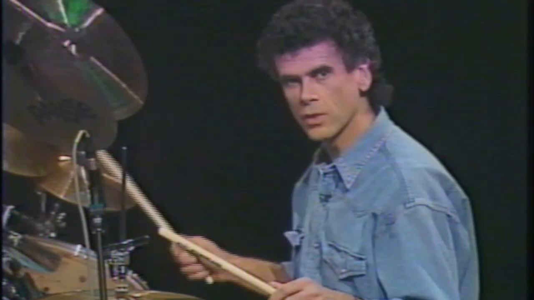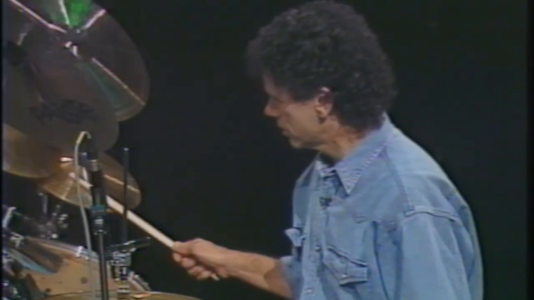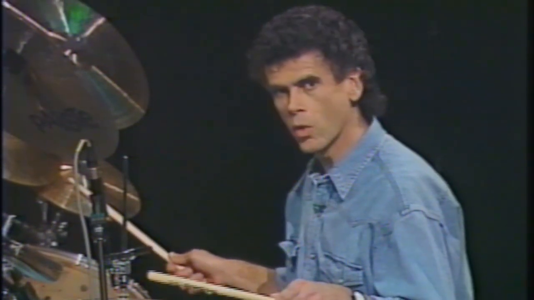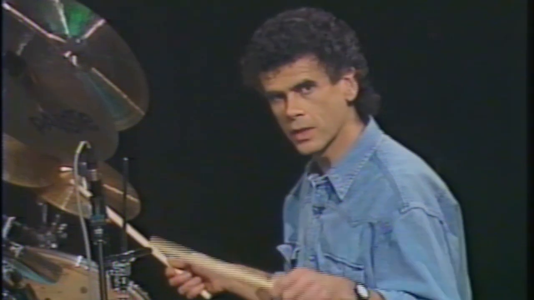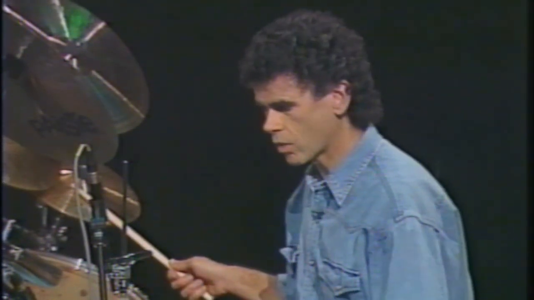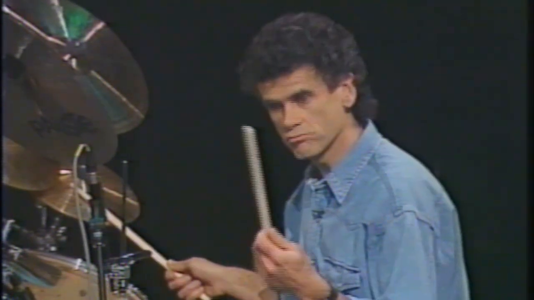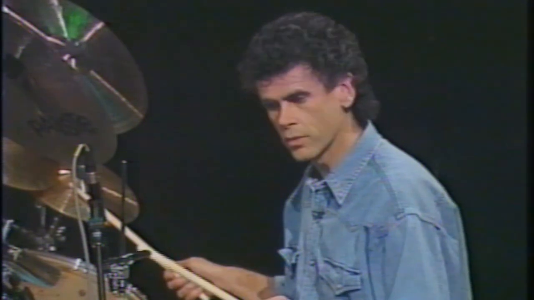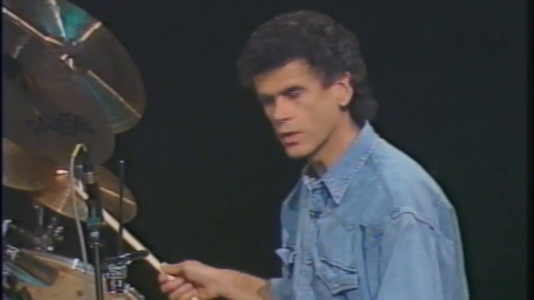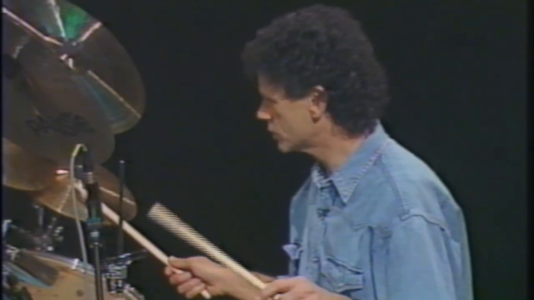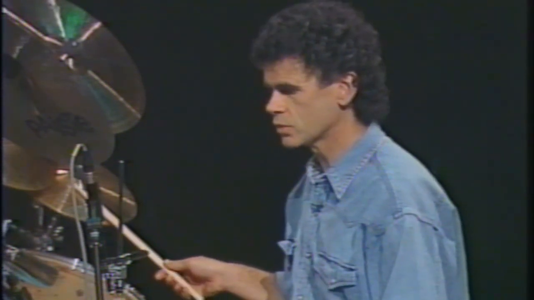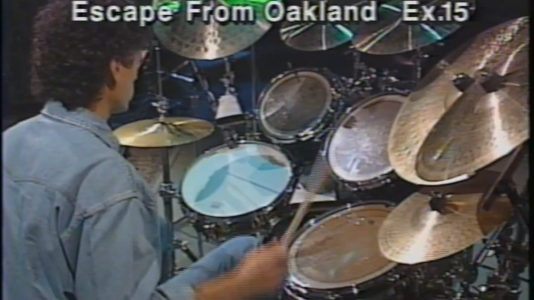Essentially how it breaks down is I'm playing eighth notes with my right hand on this hi-hat over here. All the open hi-hat notes are on the left hi-hat, which is your main hi-hat. And then all the accents on the snare, sort of going back and forth between the hi-hat and snare drum while this is going on. So, it sounds like this. 1, 2, 3, 4.